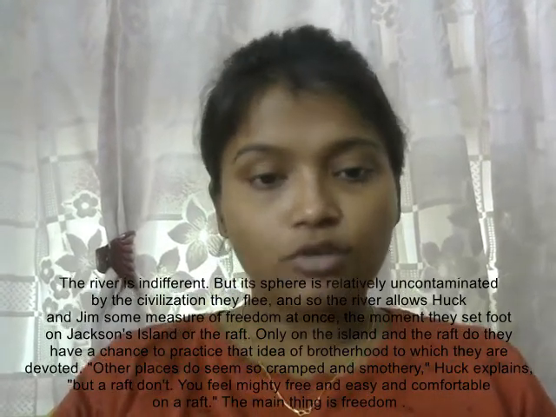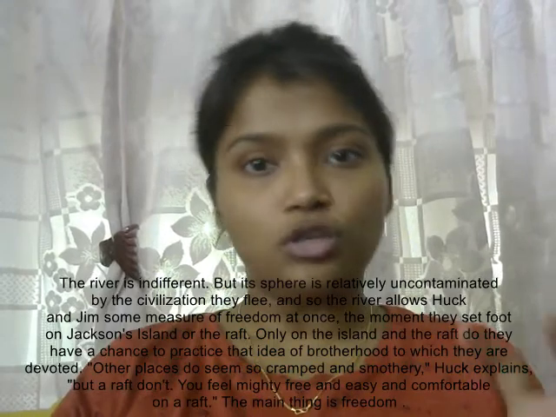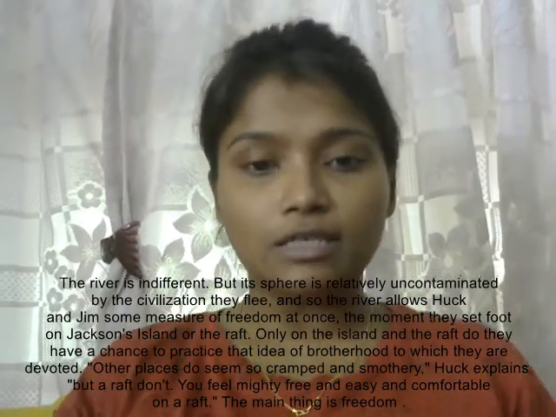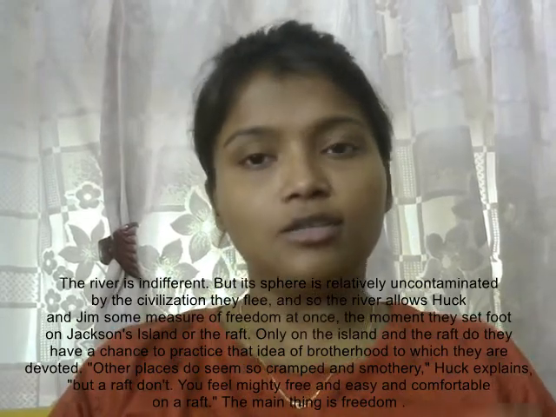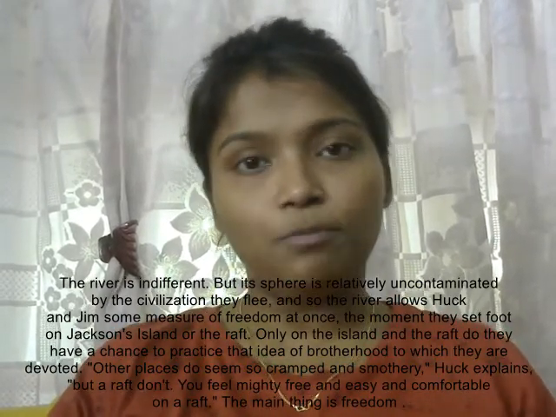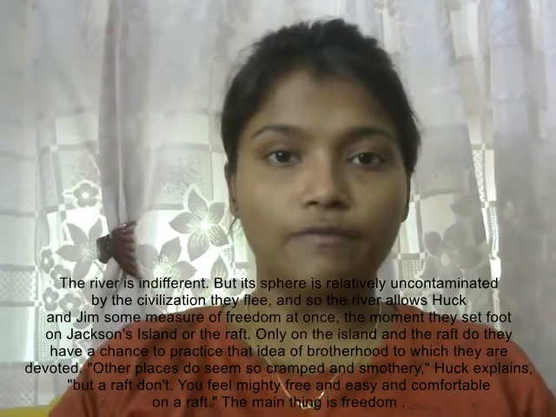And therefore the river provides us with this essential conflict or challenge in a novel that for the larger part is a critique of the contemporary society.